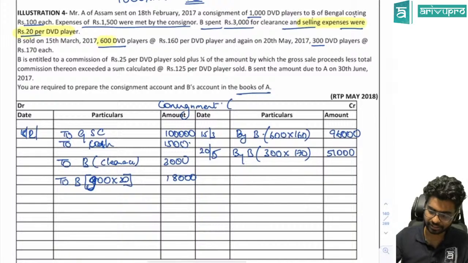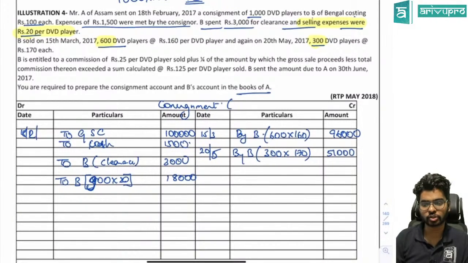They are selling 600 plus 300, so total 900 DVD players. 900 DVD players into 20 rupees is 18,000, no?